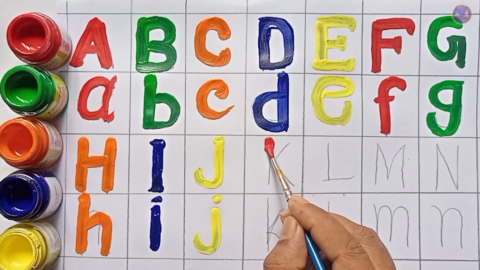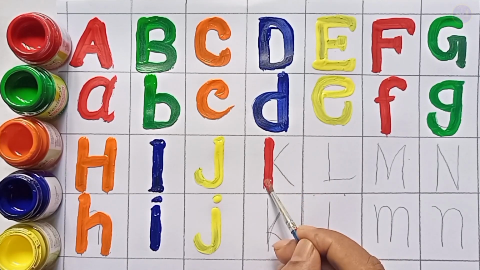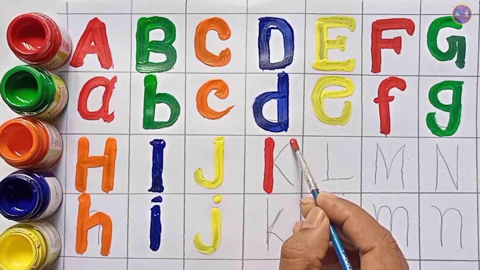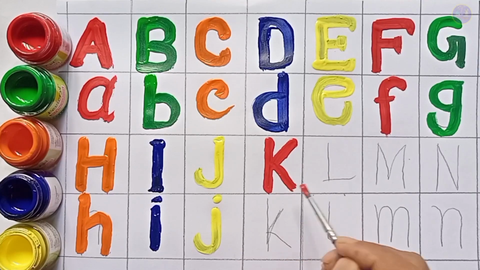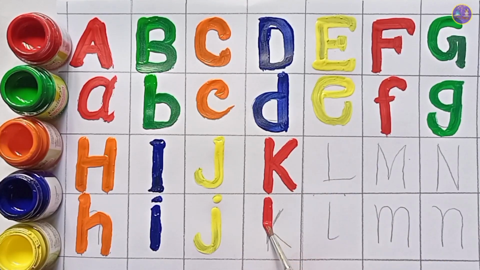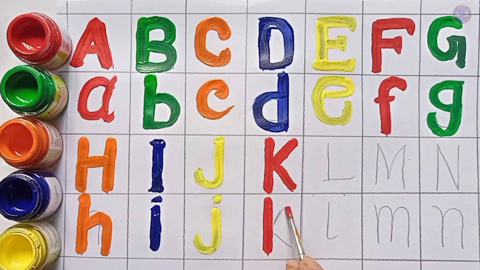Red color. K, capital K. K for kite. Small k. K for kangaroo.